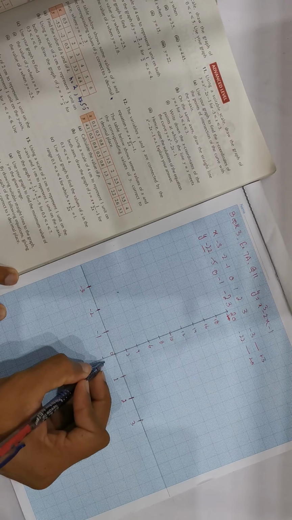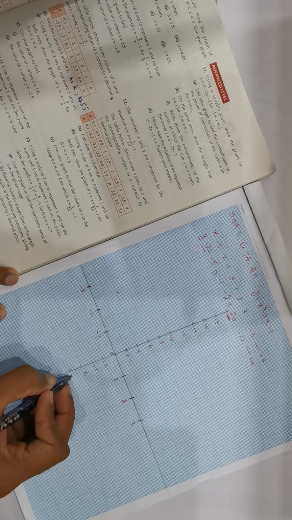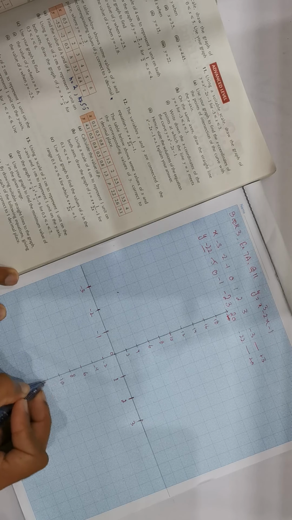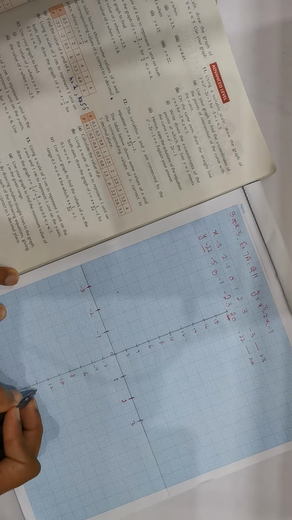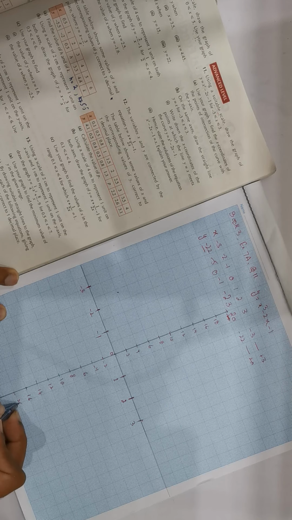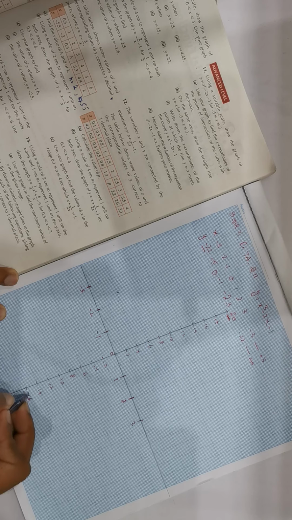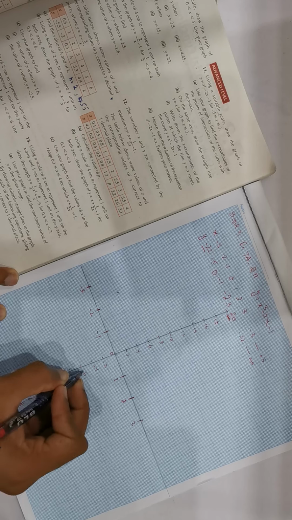And the same goes downward: minus 2, minus 4, minus 6, 8, 10, 12, 14, 16, 18, 20 and 22, and I'll add minuses to these as well.